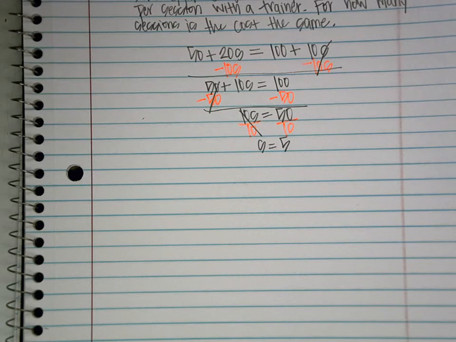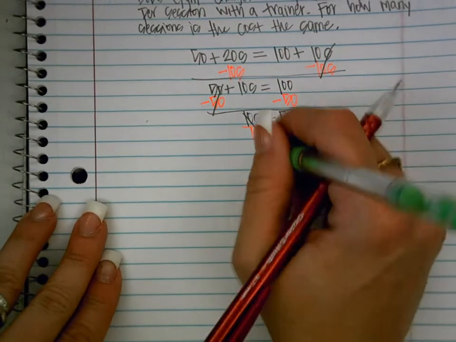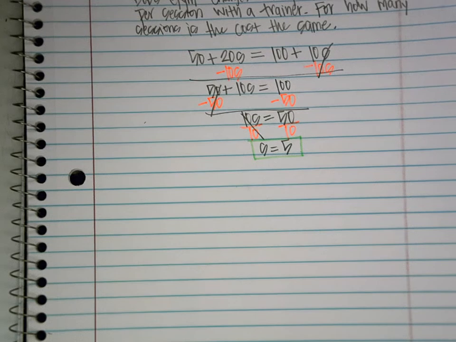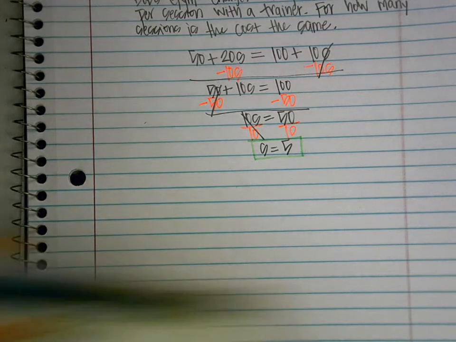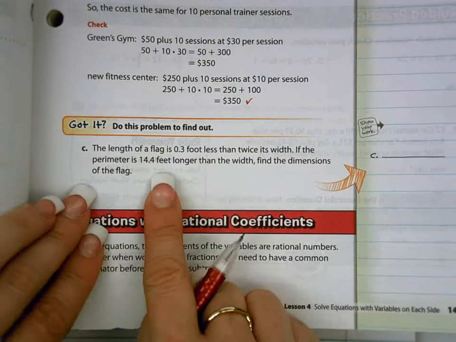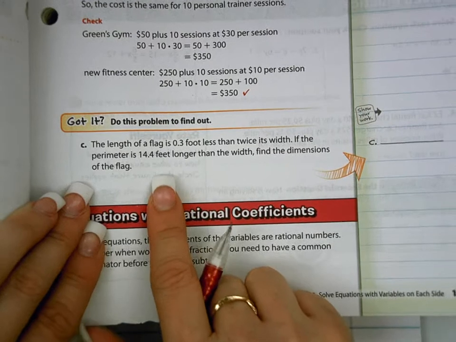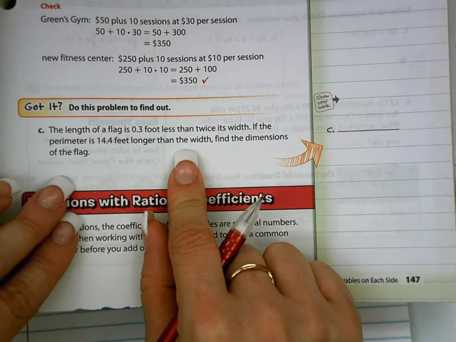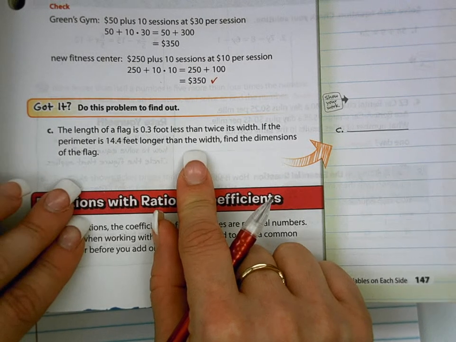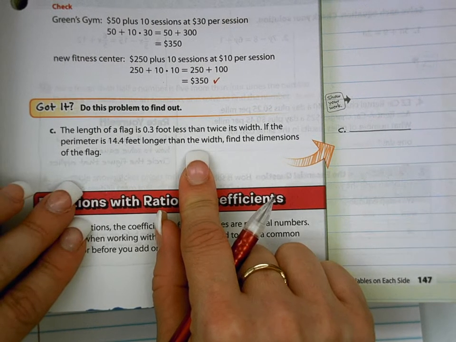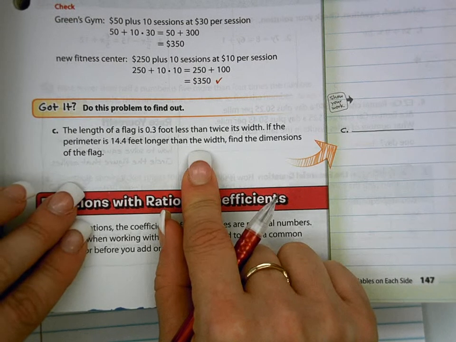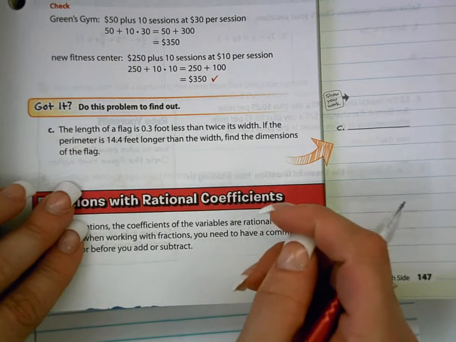Okay? Now, I want to work through one of the problems in your book together. So let's look at page 147, and I want to do the C problem together. It says the length of a flag is 0.3 foot less than twice its width. Okay? If the perimeter is 14.4 feet longer than the width, find the dimensions of the flag. That's kind of hard.